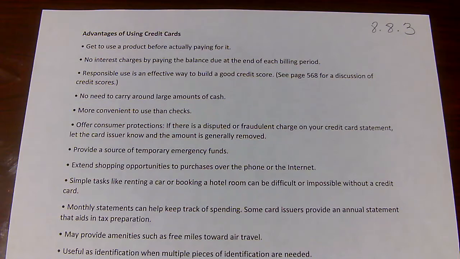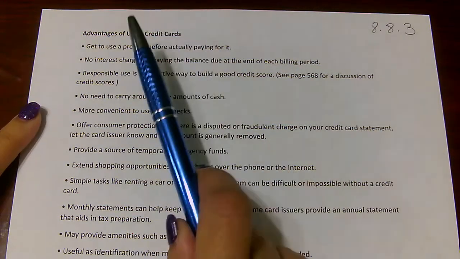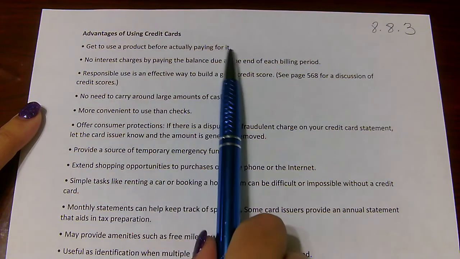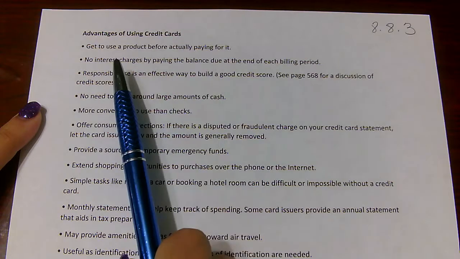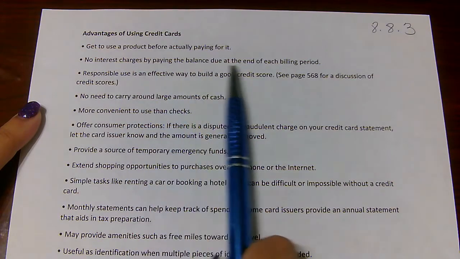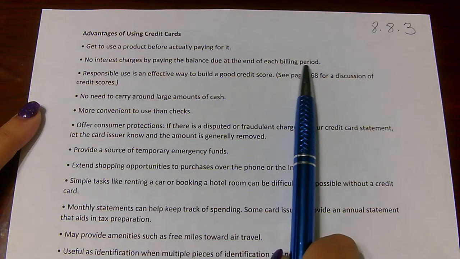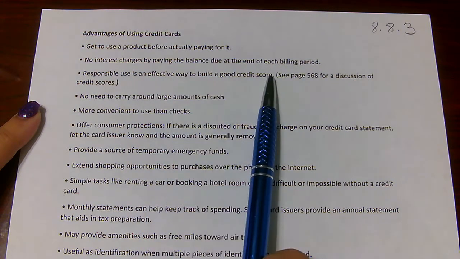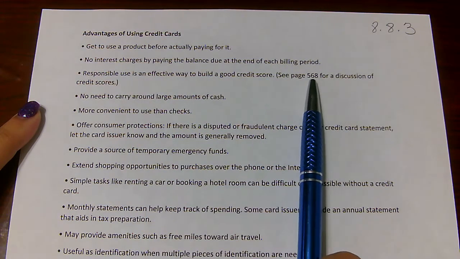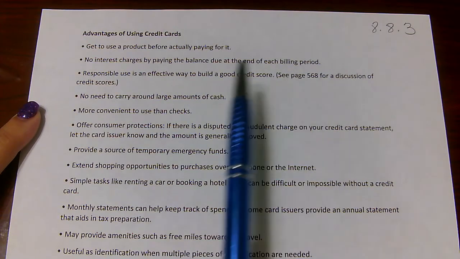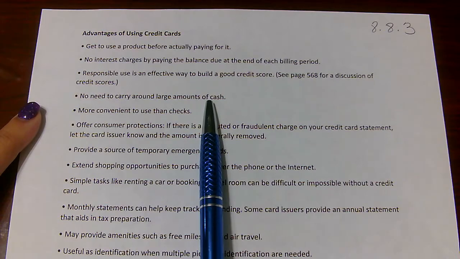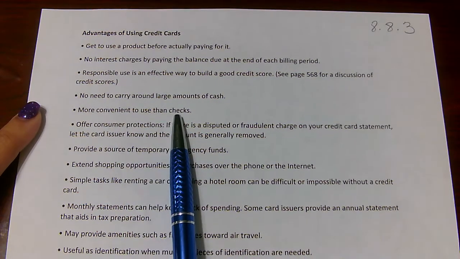Advantages of using credit cards. Here's just a list of reasons why credit cards are good. Okay? Credit cards can get you a product before you actually pay for it. There is no interest by paying the balance due at the end of each billing period. Responsible use is an effective way to get good credit. We'll talk about good credit in just a little bit. There's no reason to carry around large amounts of cash. It's more convenient to use than checks.